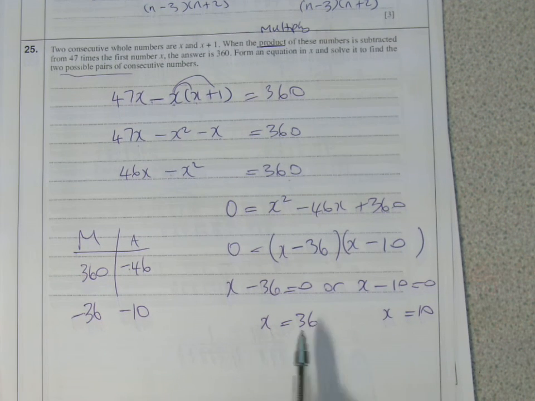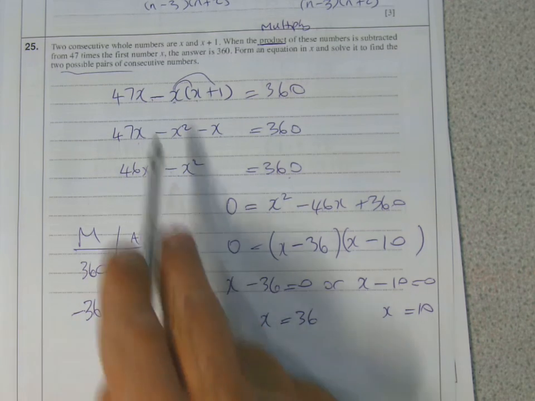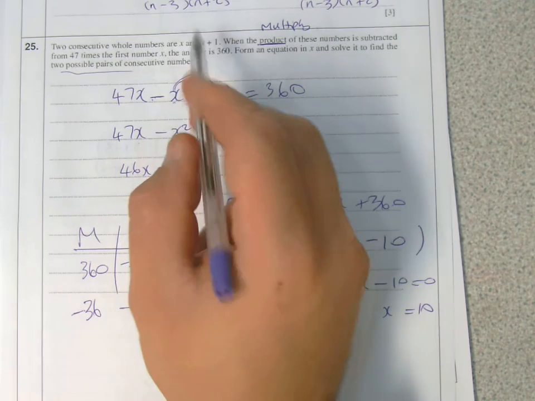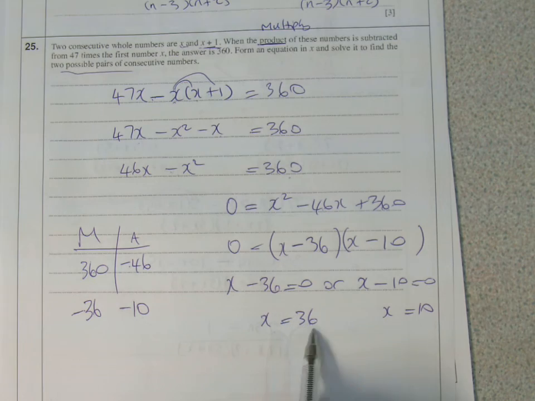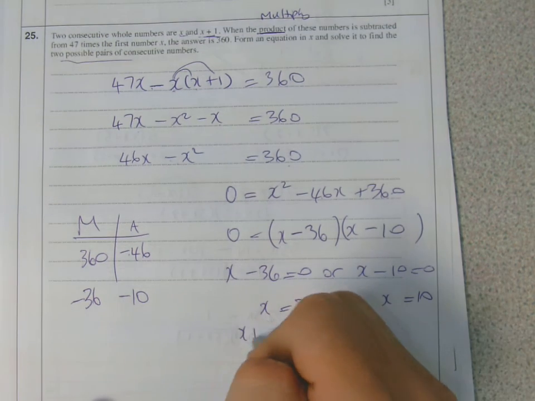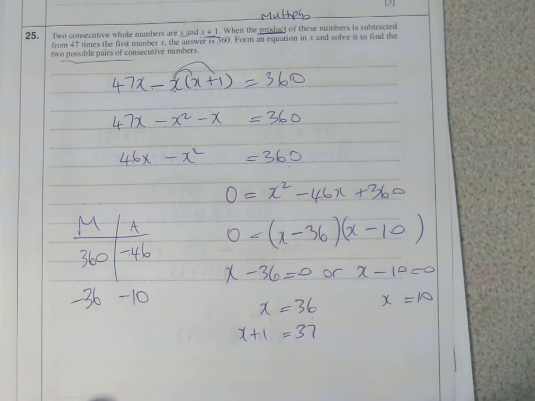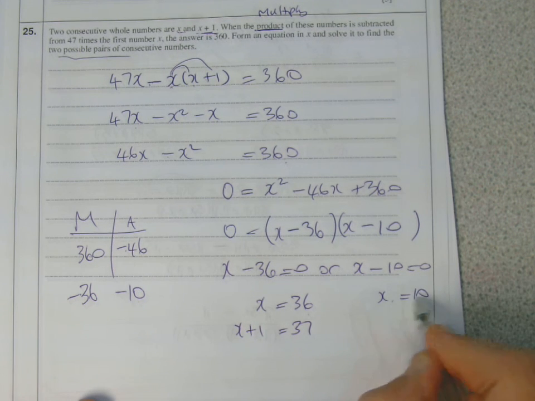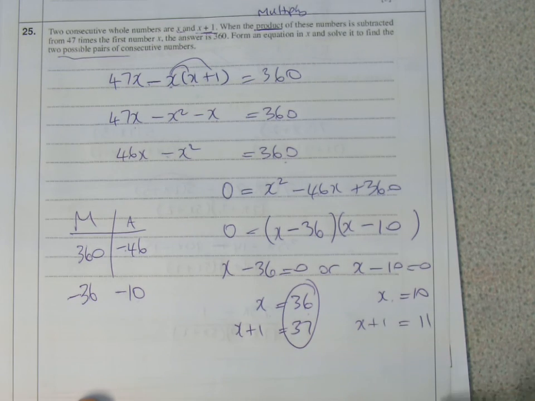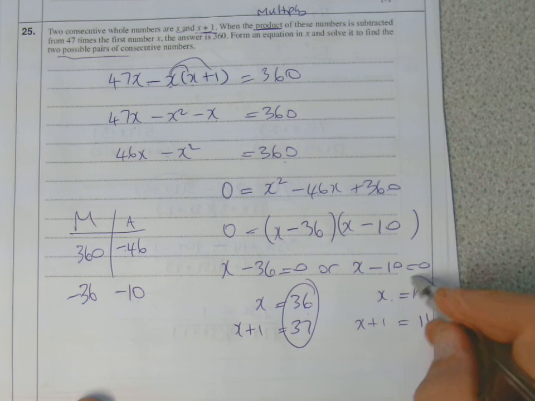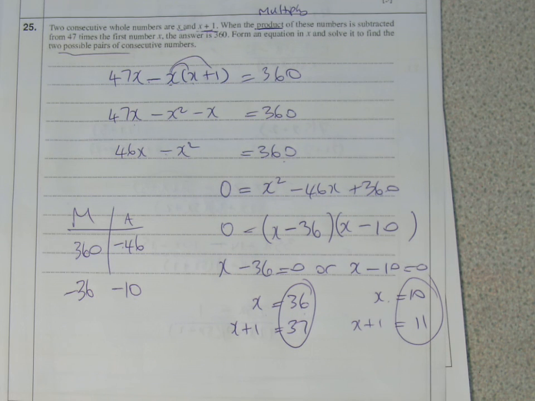You might think, where does that come from? Well, if you go back to the question up here, it says two consecutive whole numbers, x and x plus 1. Well, if x is 36, x plus 1 will be 37, won't it? Or if x was 10, x plus 1 would equal 11. So there's my two pairs, 36 and 37, or we've got 10 and 11. They're the two pairs of consecutive numbers that would work.